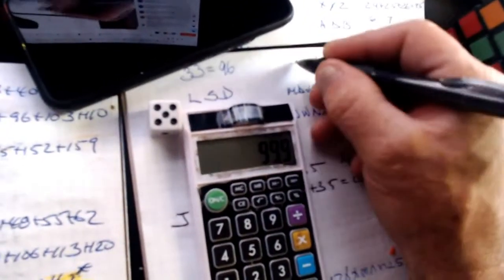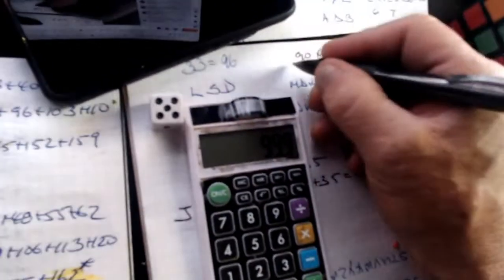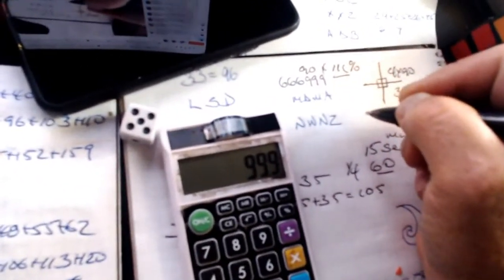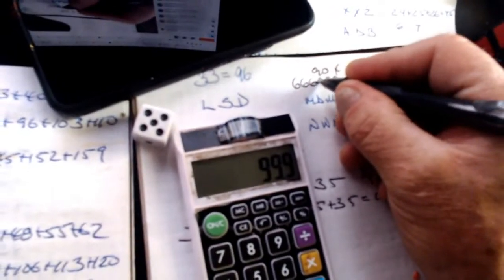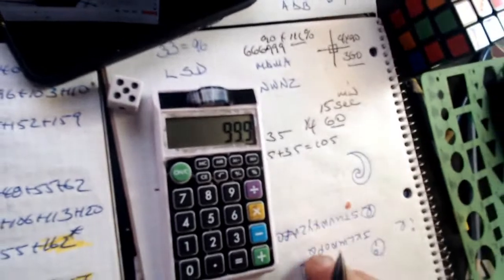So, right, and I got to multiply it by 90 to equal what is that? And it's fine gold. And so what is 666 is 999. King's crown.